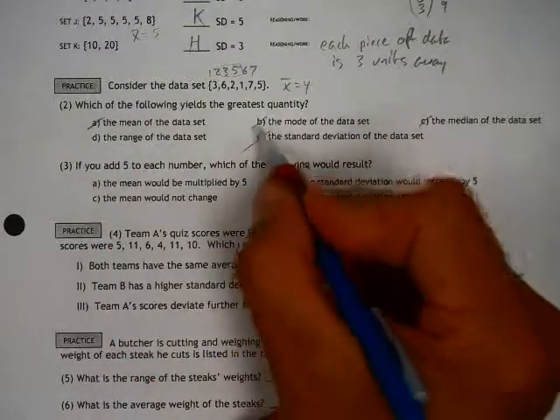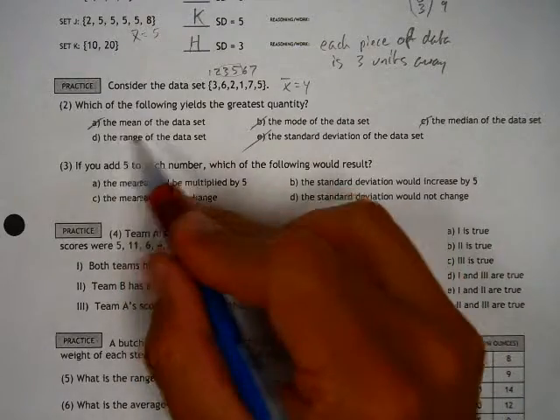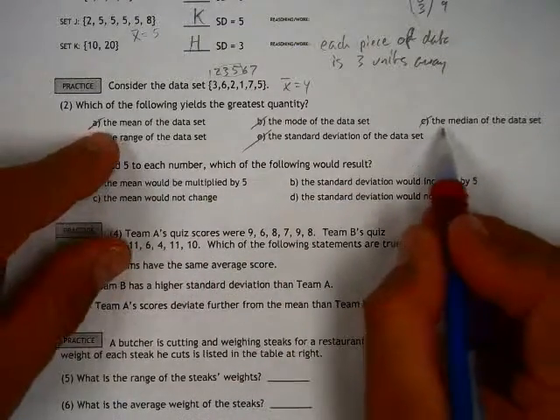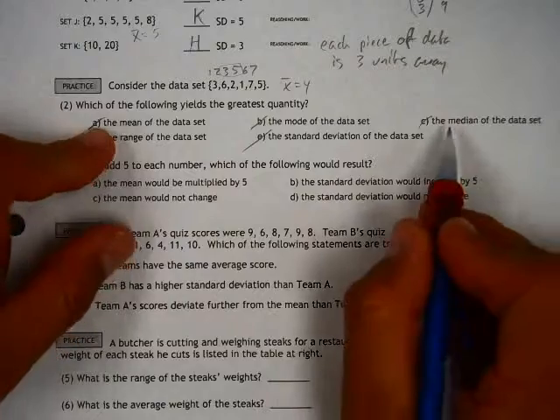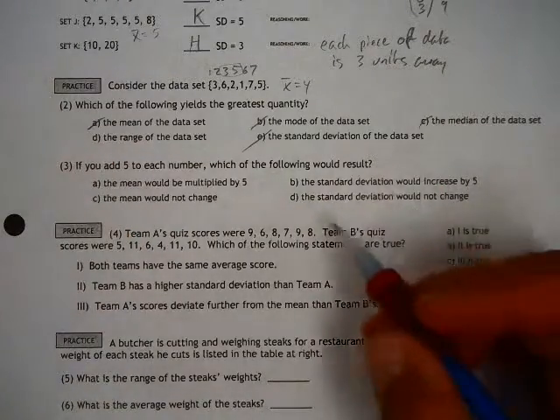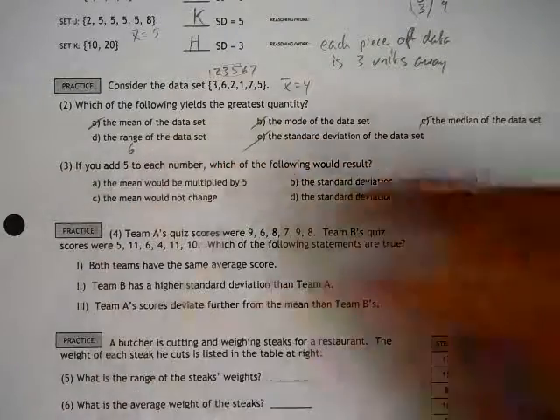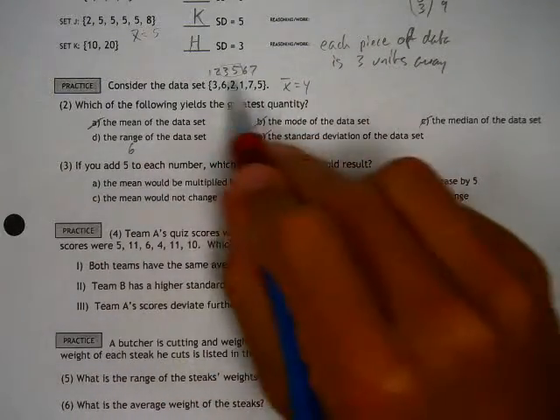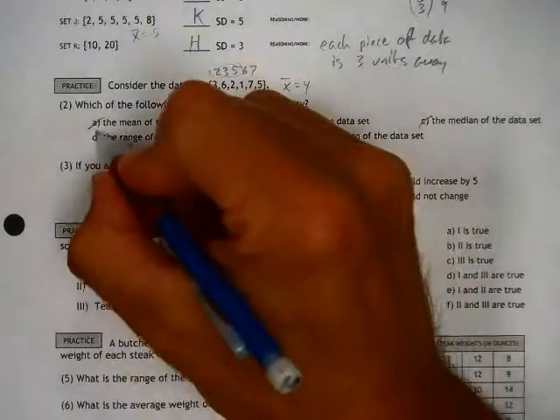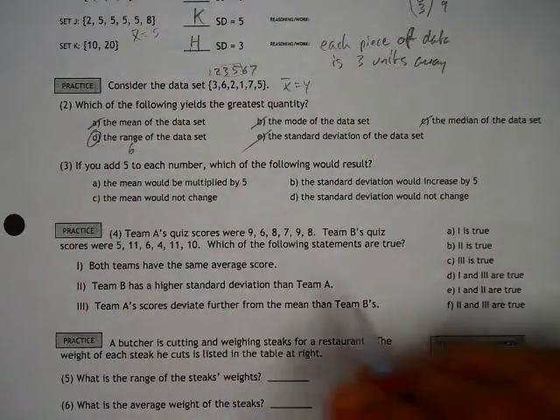There is no mode, but the range. And I guess we didn't necessarily know that the median and the mean weren't. In the back of my brain, I was already thinking of the range because the range is equal to 6. So if we subtract the smallest from the greatest, we end up with a 6. That is, in fact, the biggest one.